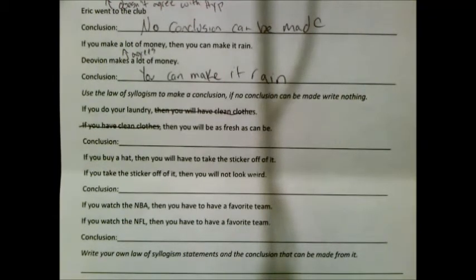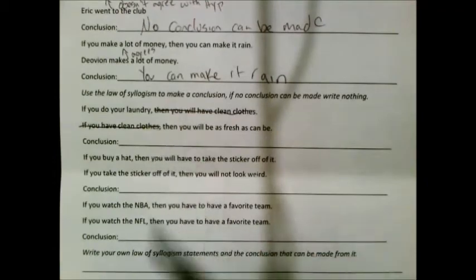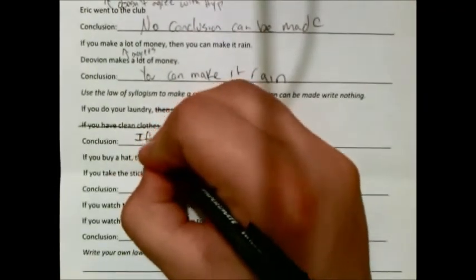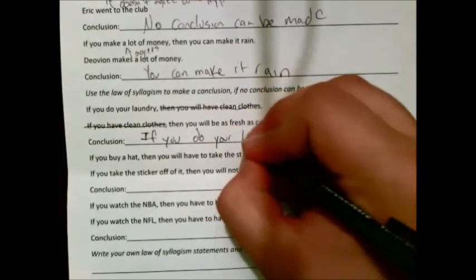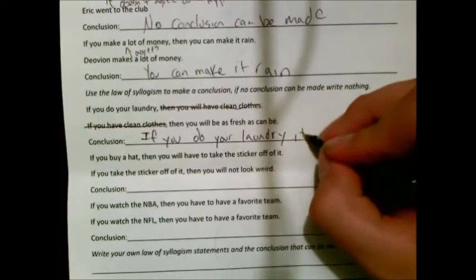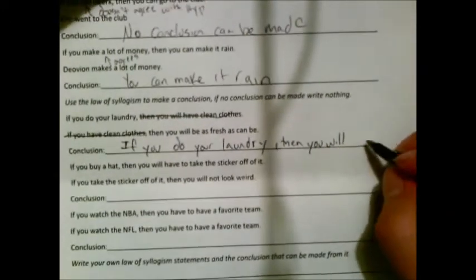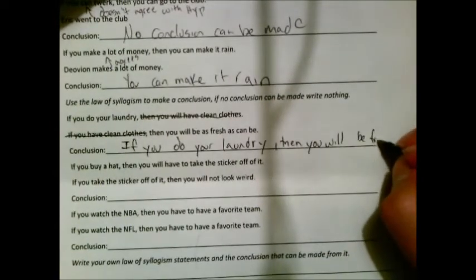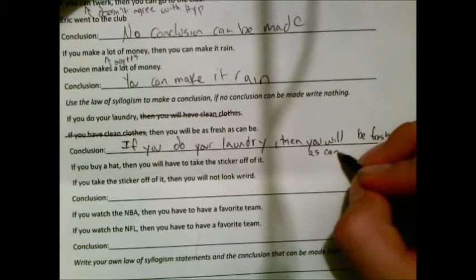And this is what the law of syllogism tells us we can do: we can essentially cross out the middleman and just make the conclusion from the original hypothesis and the end conclusion. So, if you do your laundry, then you will be fresh as can be. Alright.